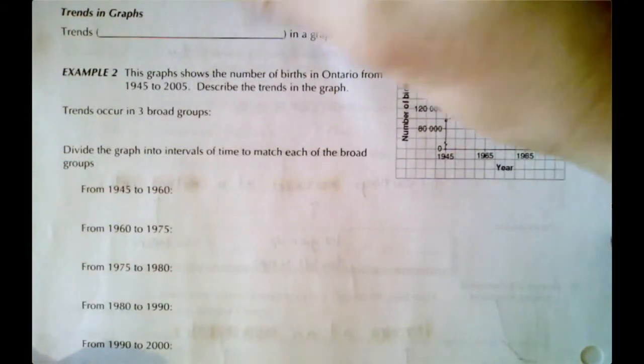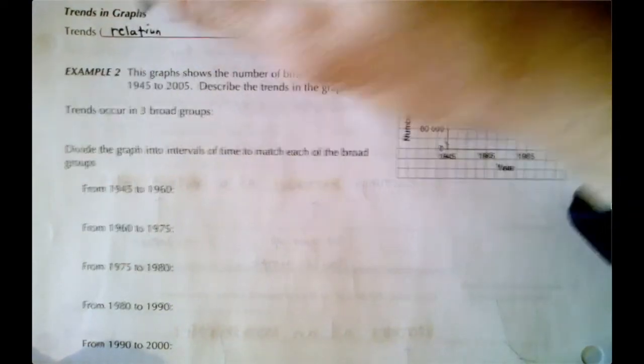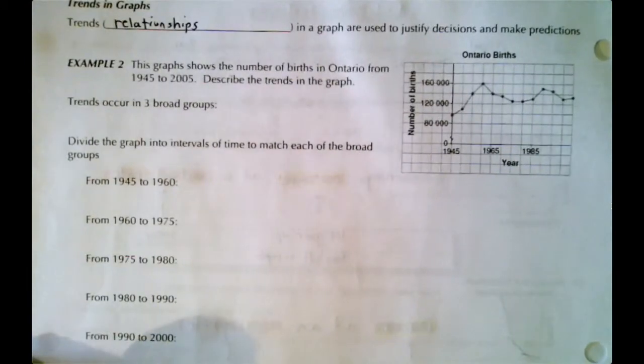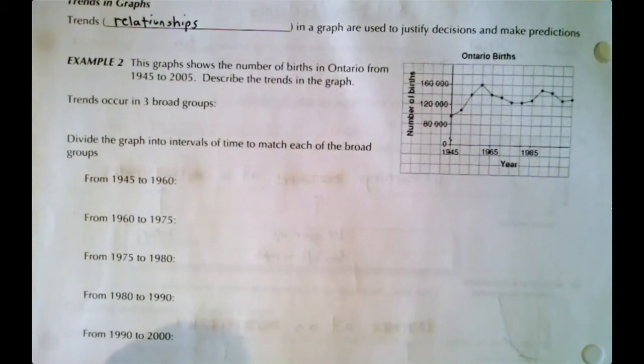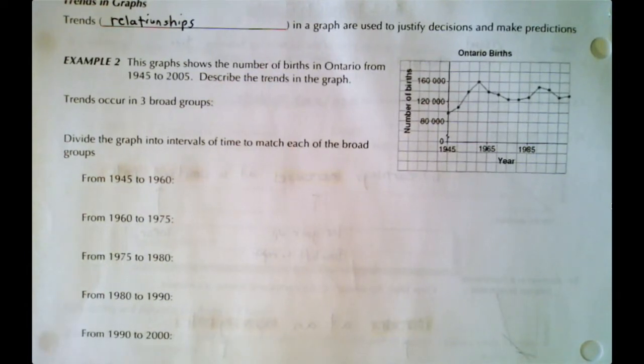Trends or relationships in a graph are used to justify decisions and make predictions. So let's try two examples here. This graph shows the number of births in Ontario from 1945 to 2005. Describe the trends in the graph.